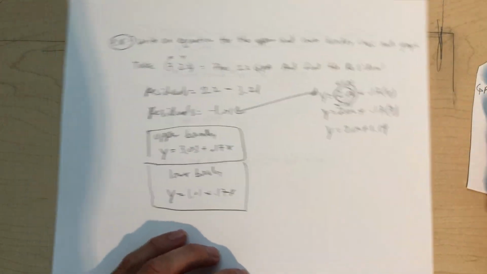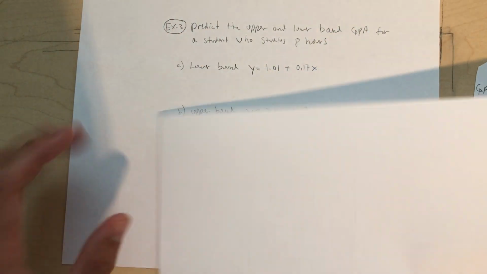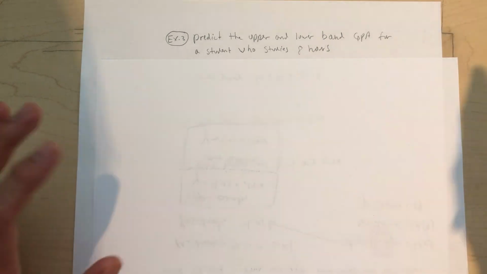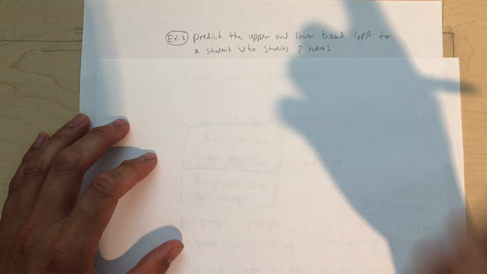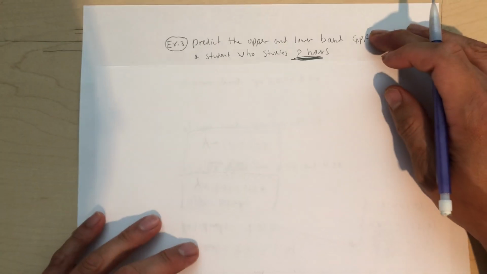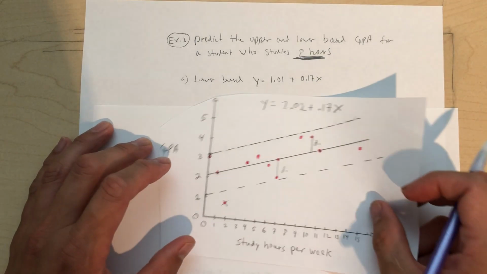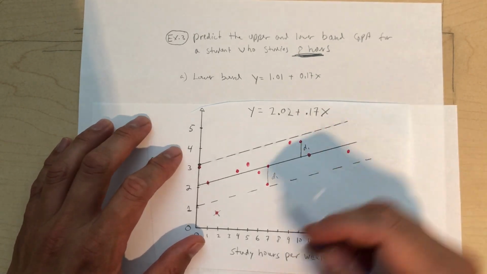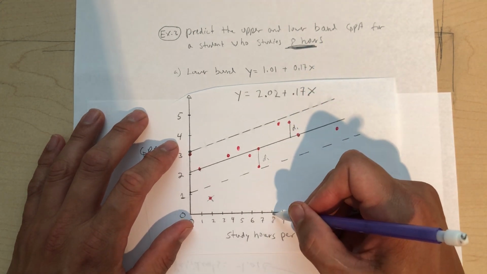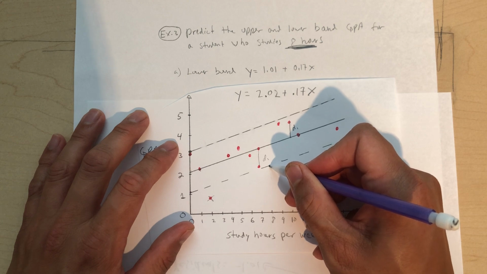All right, now let's move on to our last example. Now they want you to predict the lower bound. We're going to use the lower boundary line to predict if a person were to study 8 hours. Our lower boundary line is right over here, and we'll find 8 hours, and our lower boundary line is over here.